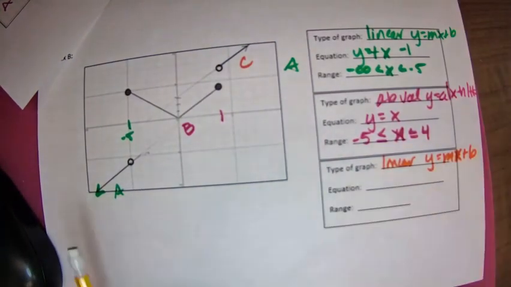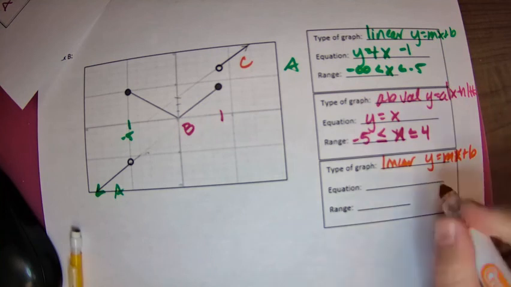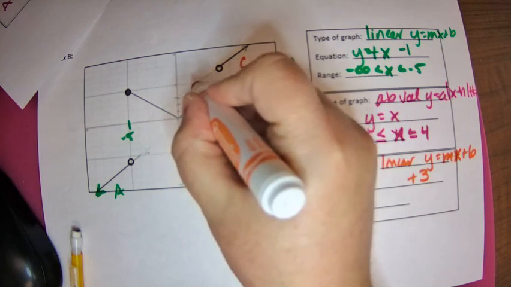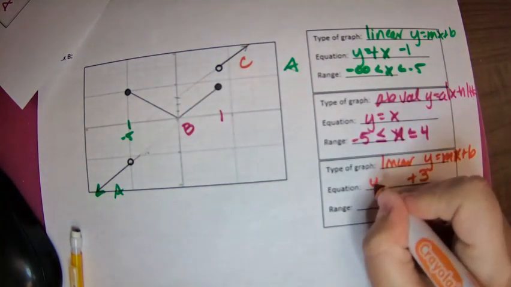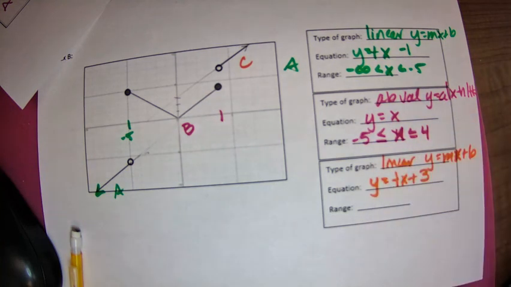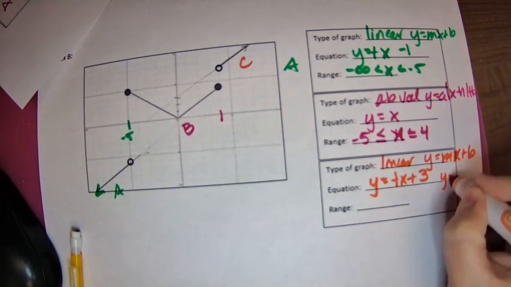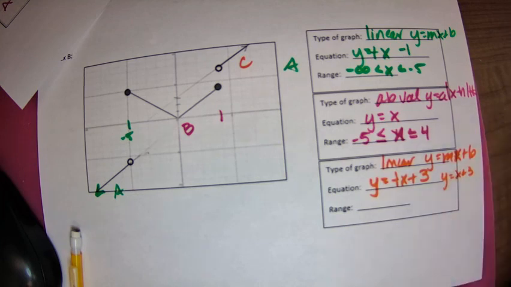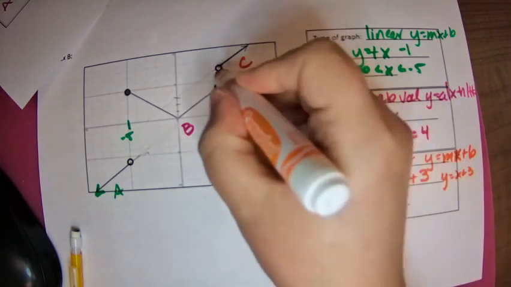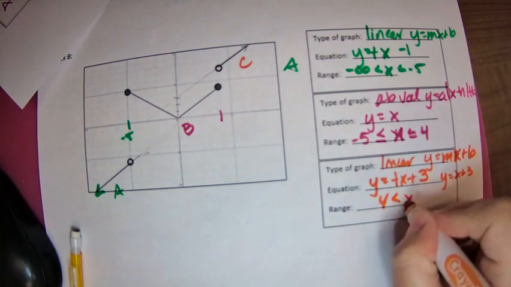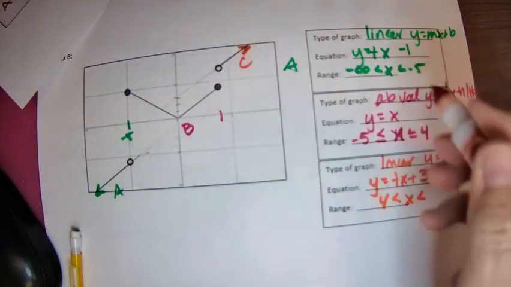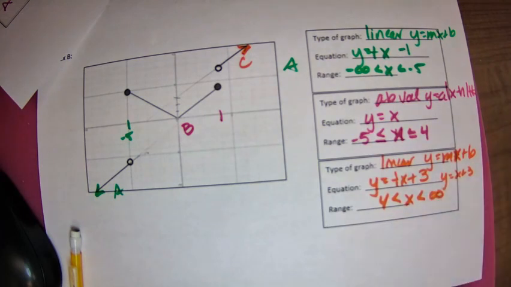I cross the y-axis at positive 3. And this one also just goes up 1 over 1, up 1 over 1. So you can use it like that if you'd like. Or if you just write it as y equals x plus 3, that is the same thing. Well, this particular line doesn't start until 4. It's an open circle. So less than x, and the arrow tells me we're going to go to the right forever and ever.